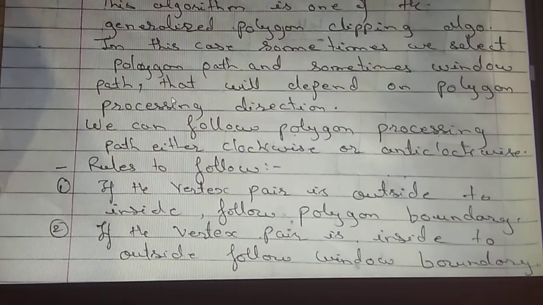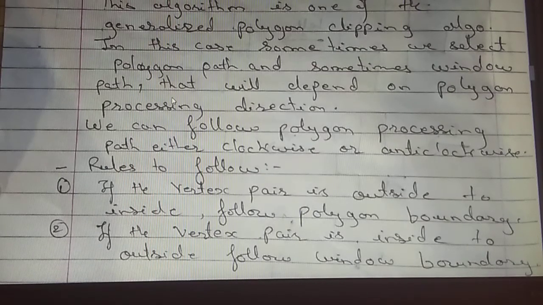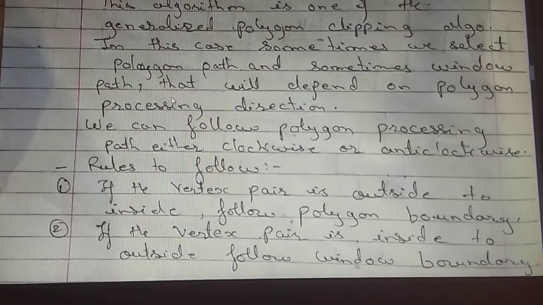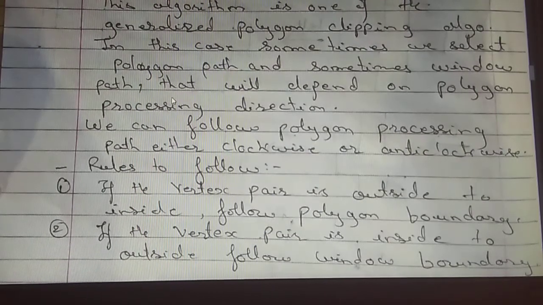Now when to follow which path? It depends on the polygon processing direction and whether the pair of polygon vertices currently being processed represents an outside or inside pair. We can follow this process in clockwise or anti-clockwise. If nothing is mentioned, we'll always go for clockwise.